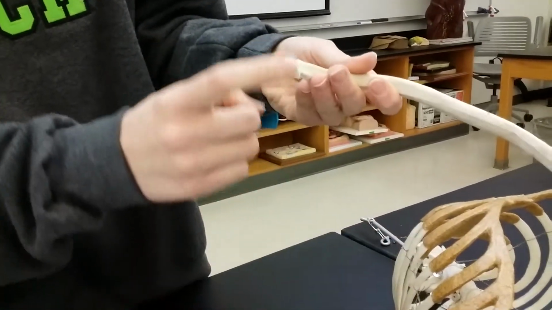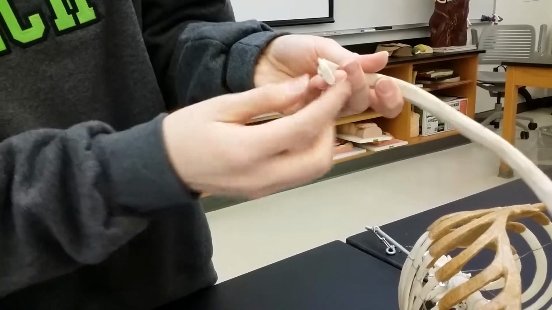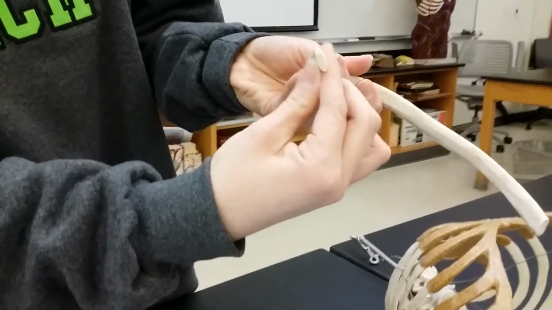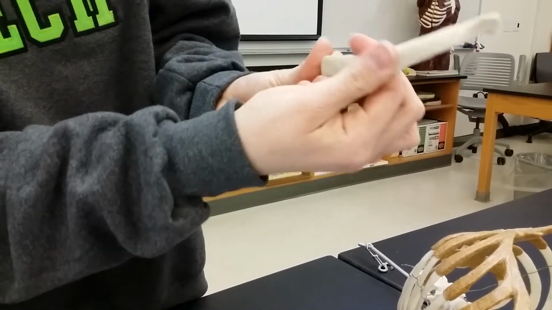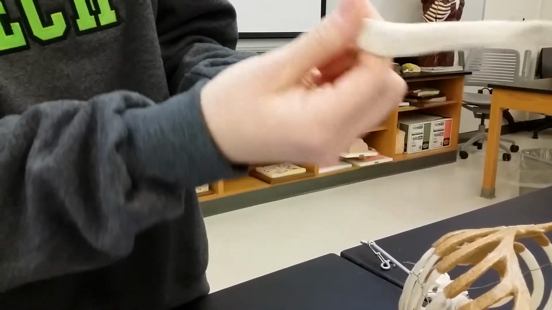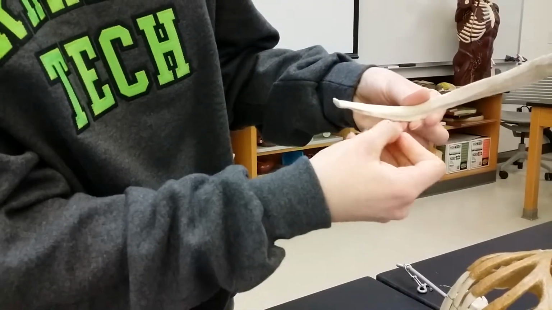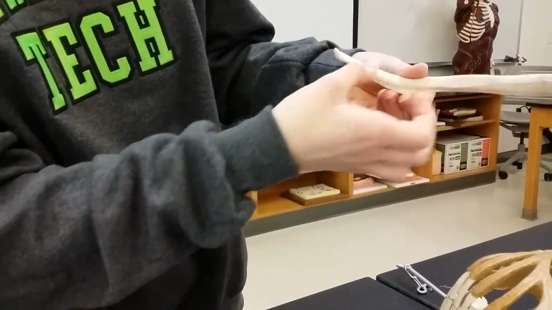So you have the head of the rib right here, the neck of the rib right here, tubercle right here, the angle where the rib turns, the body of the rib, and then on the bottom side of the rib is the costal groove of the rib.